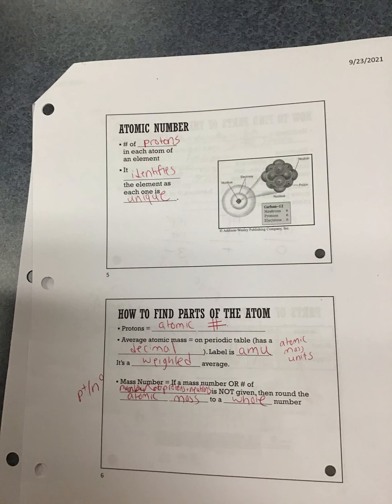So again, the protons are the atomic number. The number with the decimals after it is the average atomic mass. The label is AMU, atomic mass units, so we're very creative there. It's a weighted average. They take all the percents of each isotope, which is going to build up to the next lab we're going to do, and they figure out a number that accounts for all the different known samples of each one.